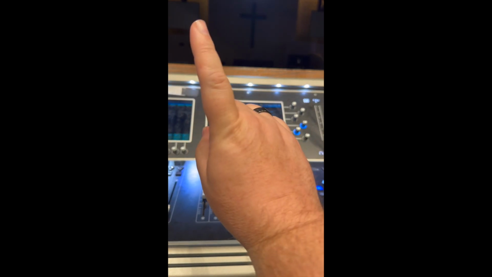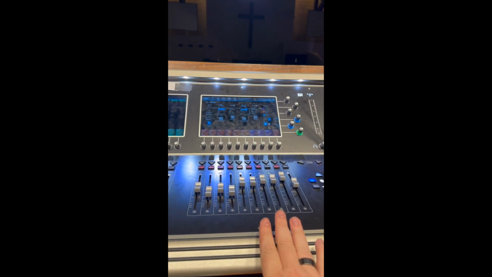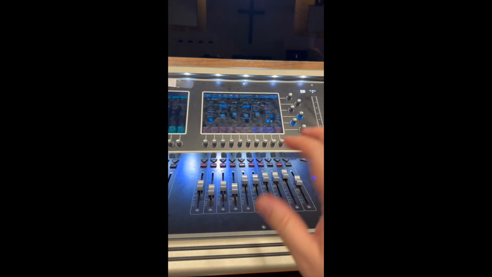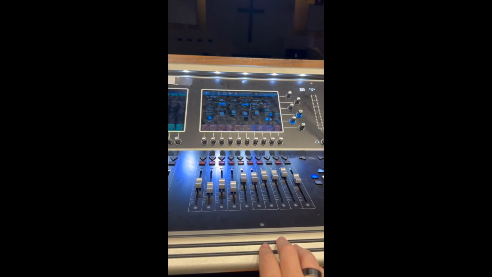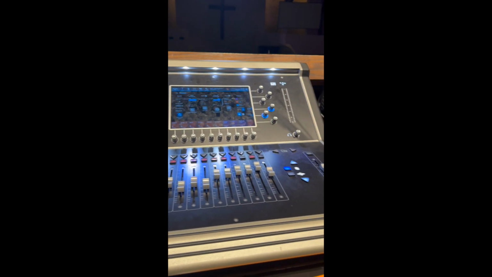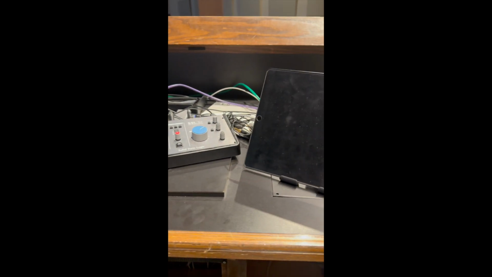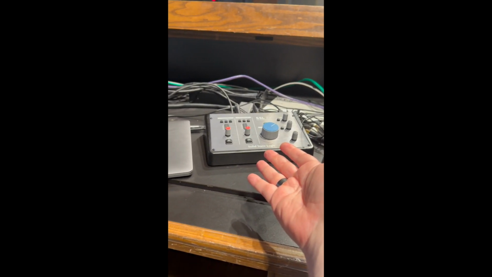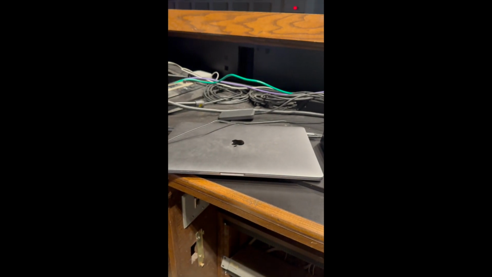First thing, you need to have the console turned on. So power on the console like you normally would on a Sunday morning, go back, turn on the drive rack, come back to the booth. You're going to see this station right here. It's going to consist of an iPad, an audio interface, as well as a laptop.